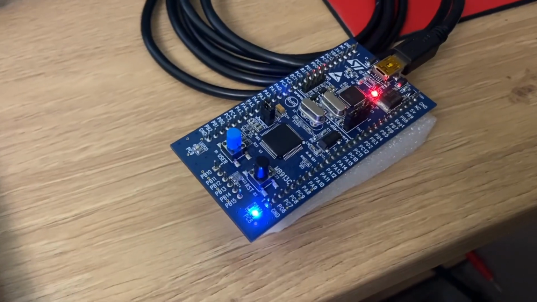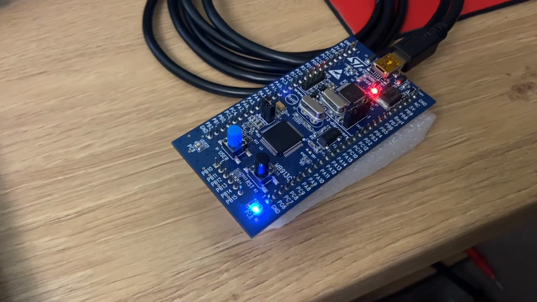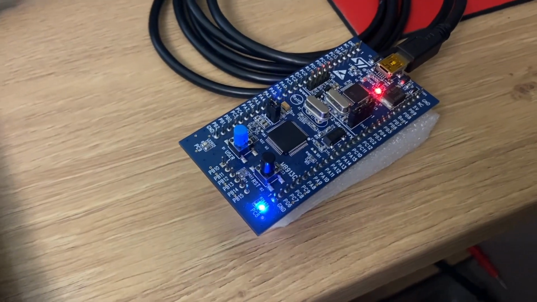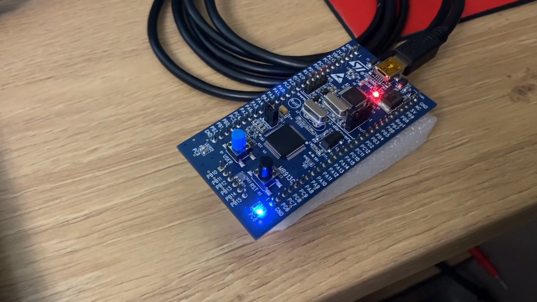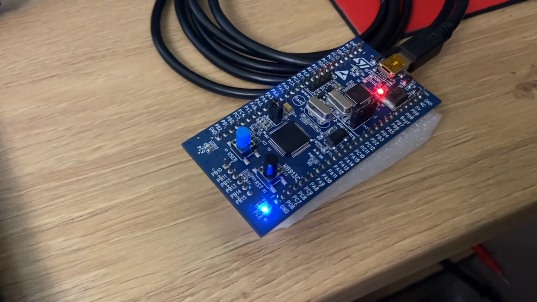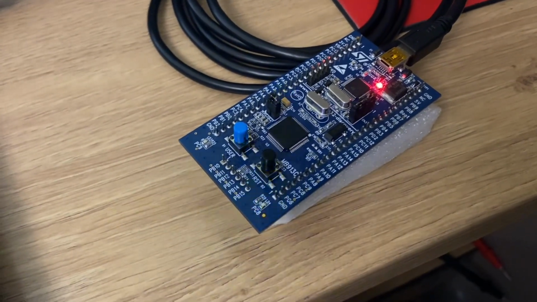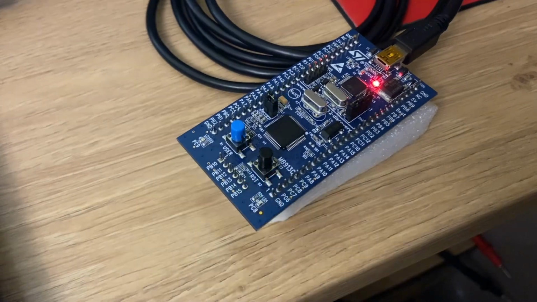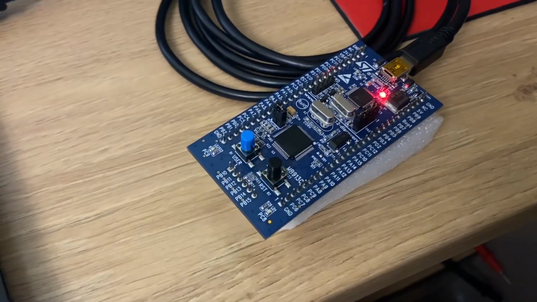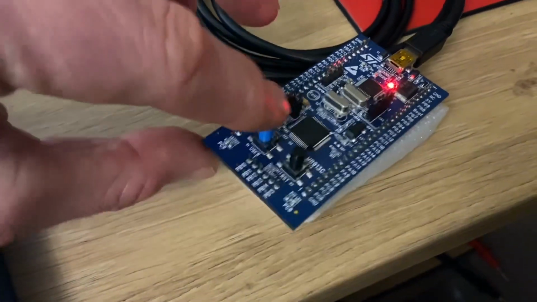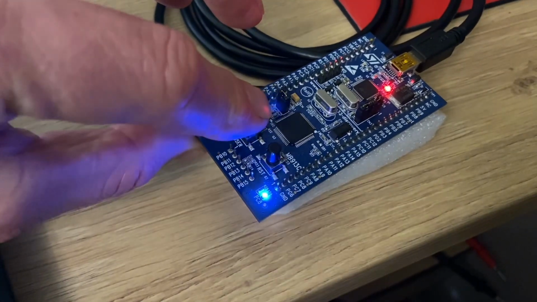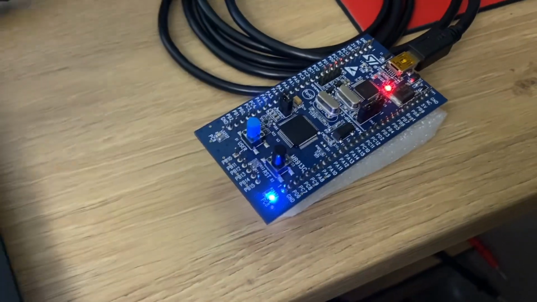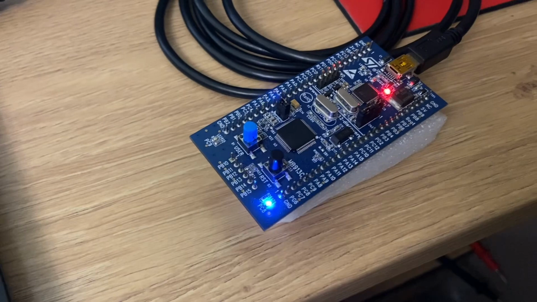Hi, I'd like to discuss a project called Blinking LED with subroutines. The aim is, when the push button is not pressed, the LED flashes every 1 second, and when the push button is pressed, the LED flashes every half second.